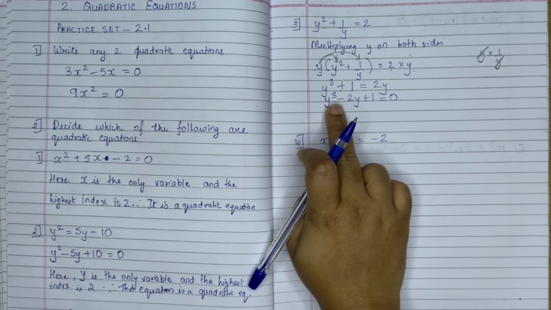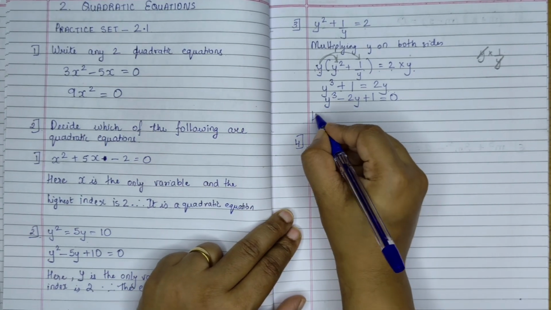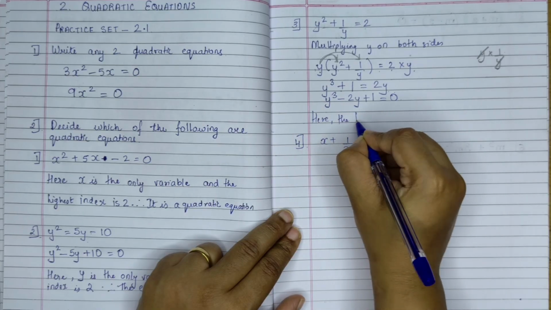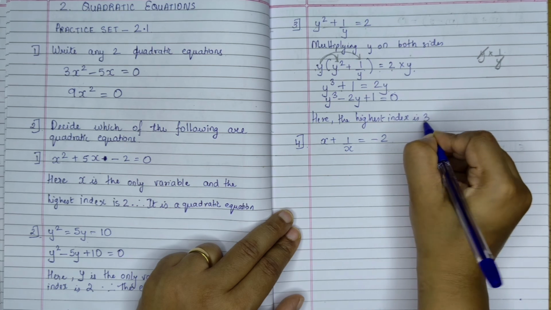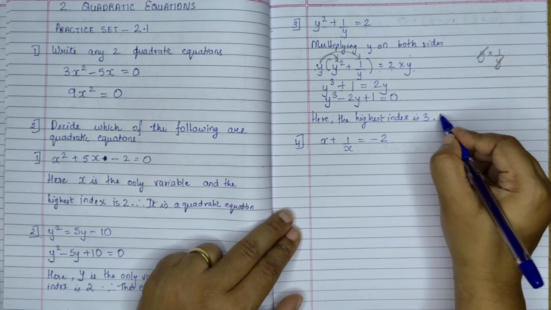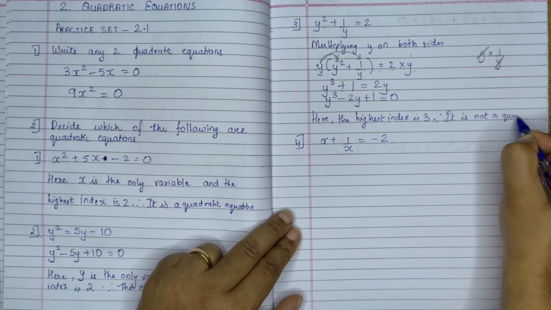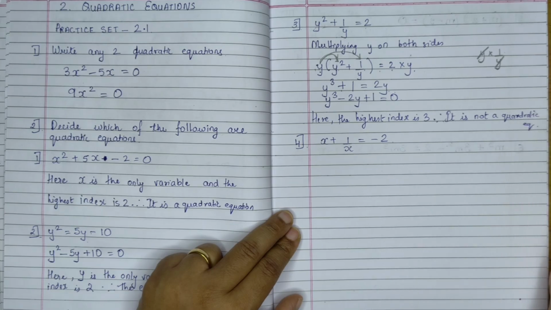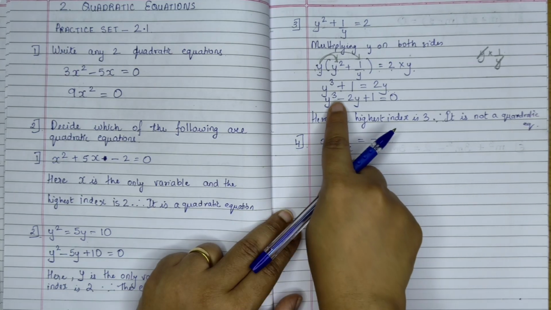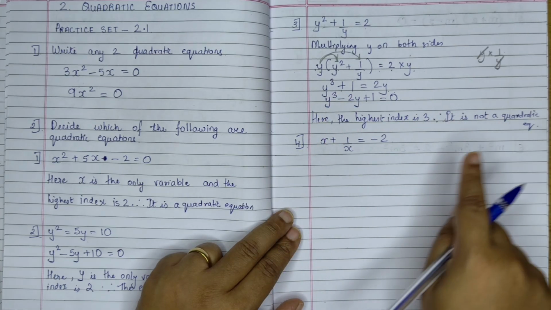So here we will say that the highest index is 3. Therefore, here the highest index is 3. Therefore it is not a quadratic equation. Understood this one? Here the highest index we got 3. It should be 2, but it is 3. So that means it is not a quadratic equation.